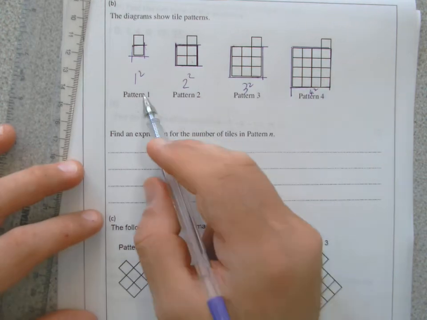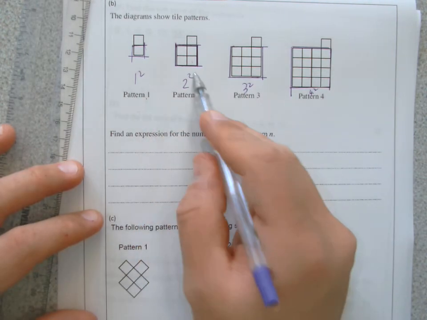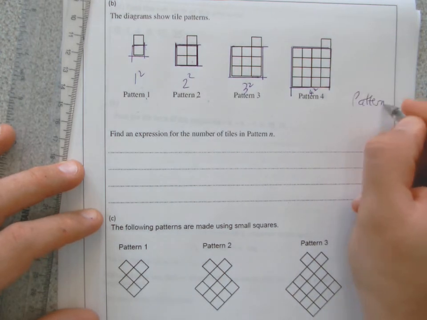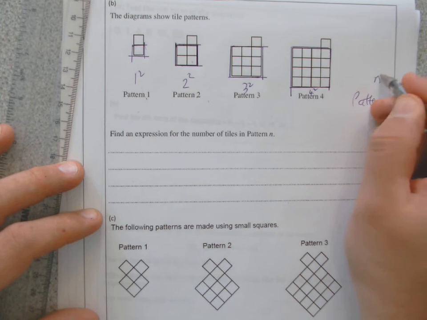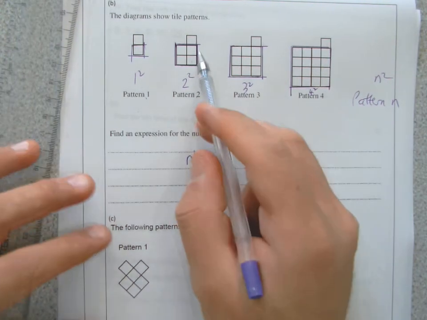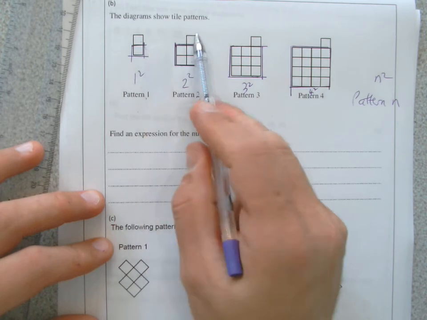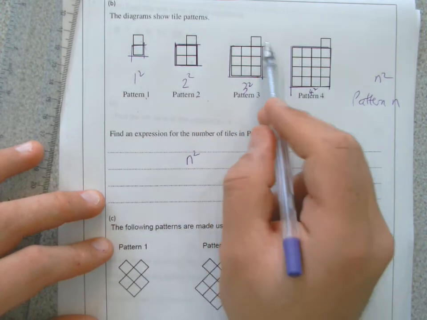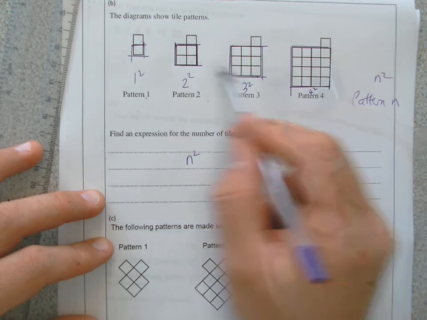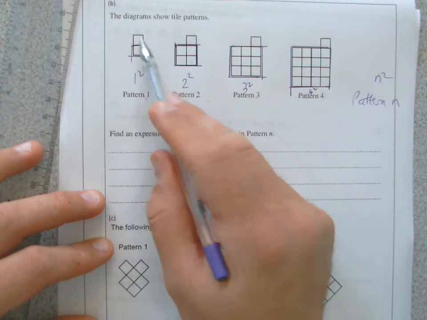You could see here that we literally square the pattern number. Okay, so if it was pattern n, somewhere down the line where n represents a number, we'd do n squared, wouldn't we? So really, our answer is going to be n squared. But it's not quite n squared, is it? Because there's a little bit more. Notice there's another little square being added on each time. So this is like 3 squared plus another 1, isn't it? This is like 4 squared plus 1. It's like 2 squared plus 1. 1 squared plus 1.